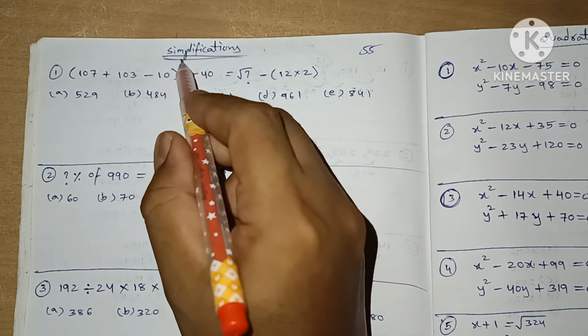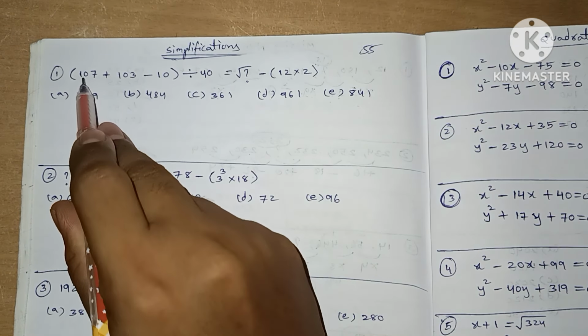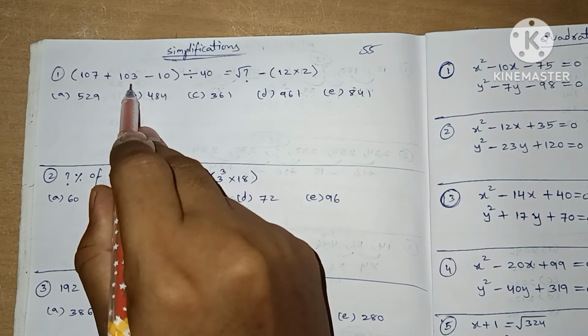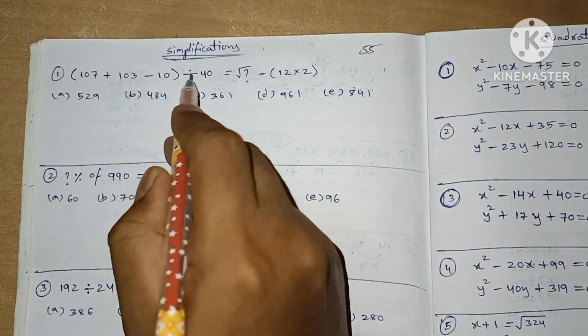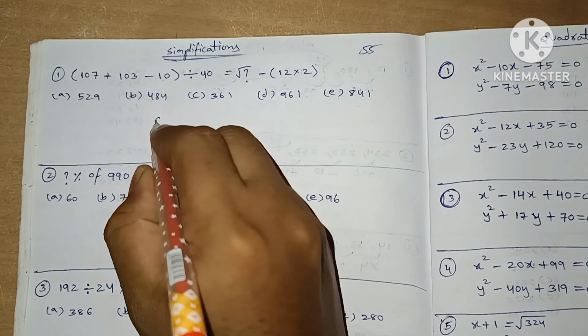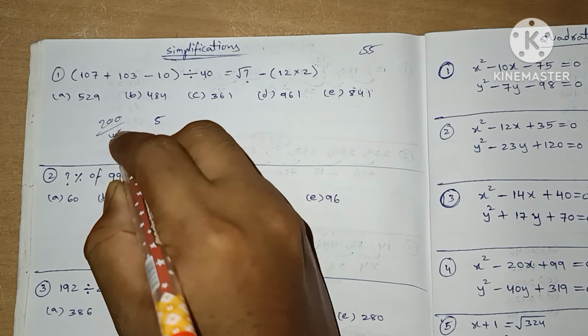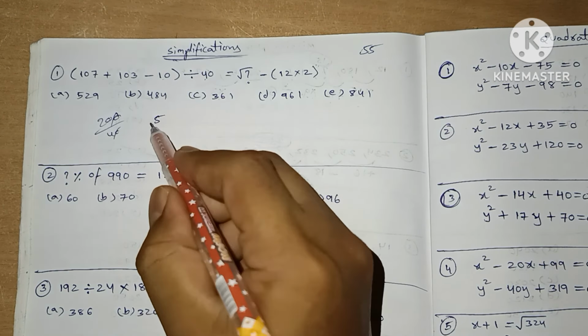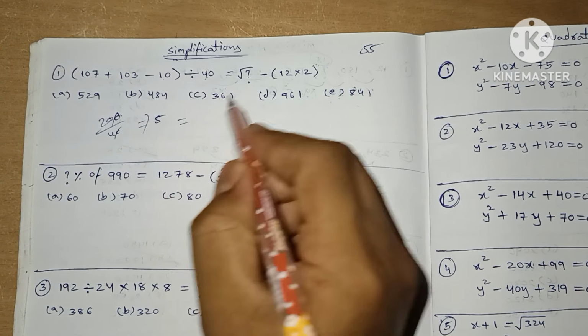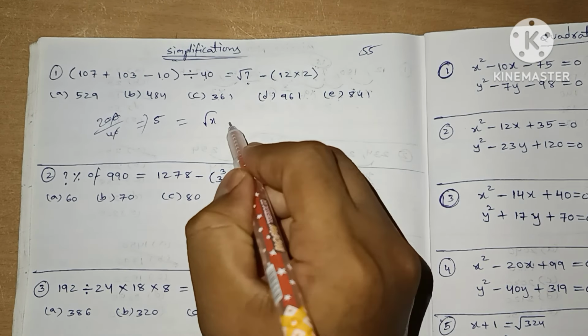Let's get started with the simplifications. First question, 107 plus 103, which will be 210. 210 minus 10, 200. 200 divided by 40, which will be 5 times, so we get 5 equals to root x minus 12.